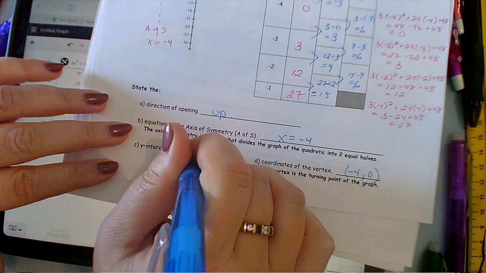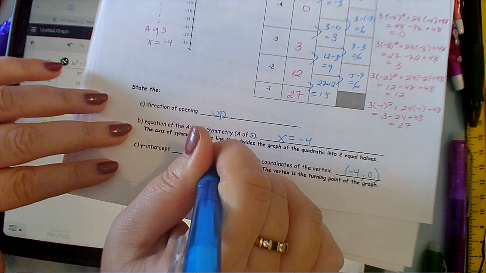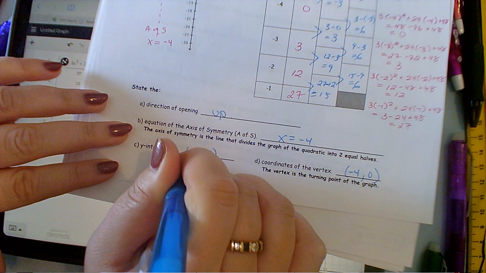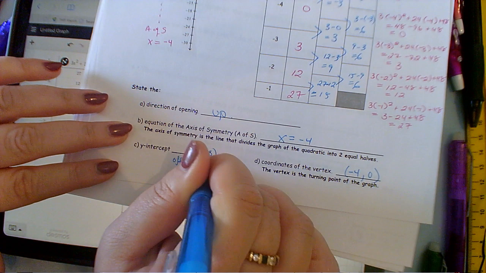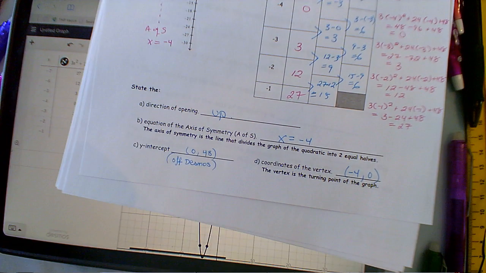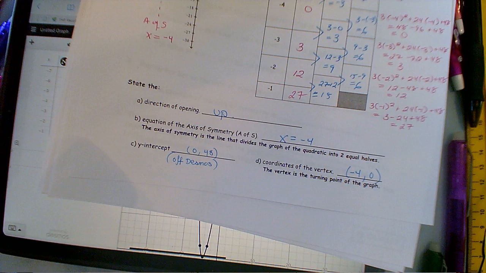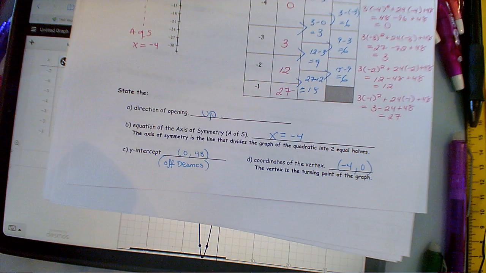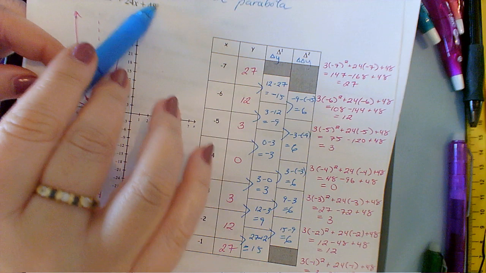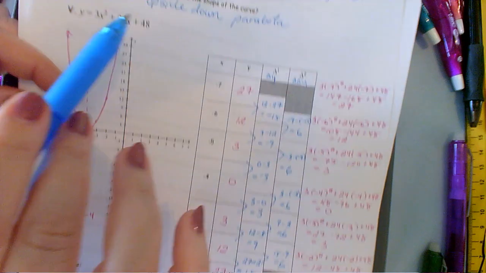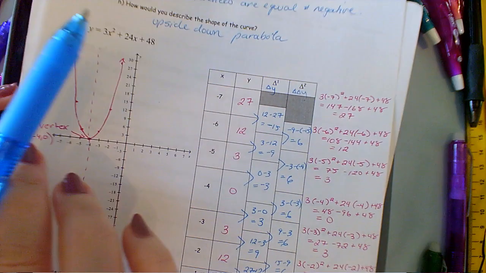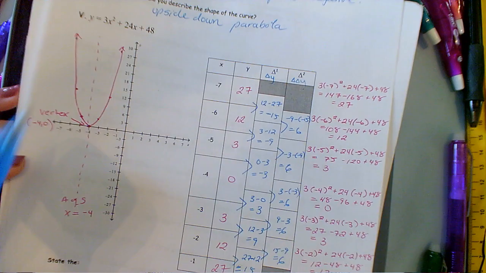So 0, 48, and that was off Desmos. There's no way I would have gotten that graphically. I can get it algebraically by working it out. And I'm going to show you later where I knew what that number was, because you've probably seen this 48 somewhere else in the equation. So there's definitely clues as to what the y-intercept is.